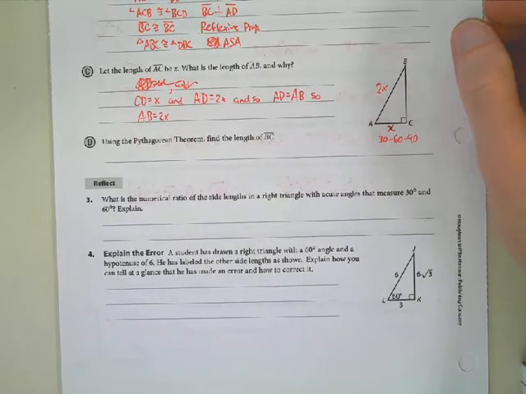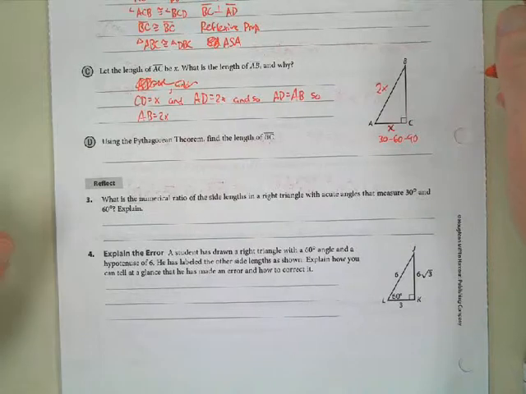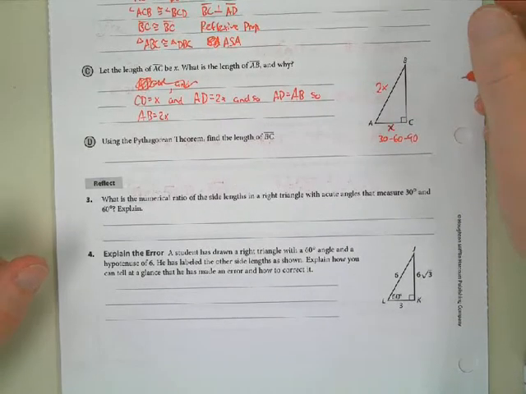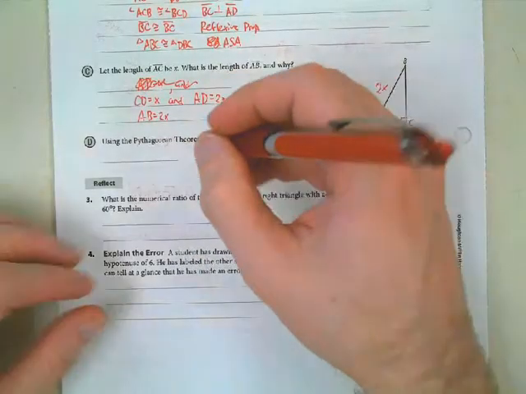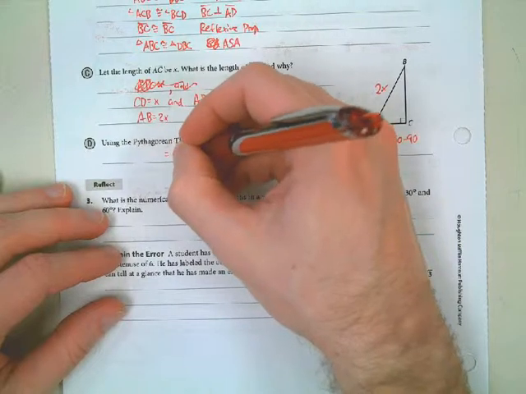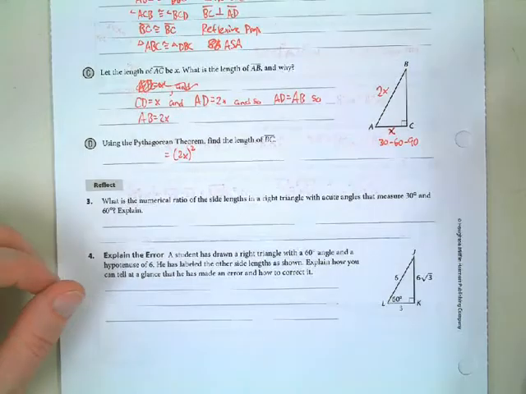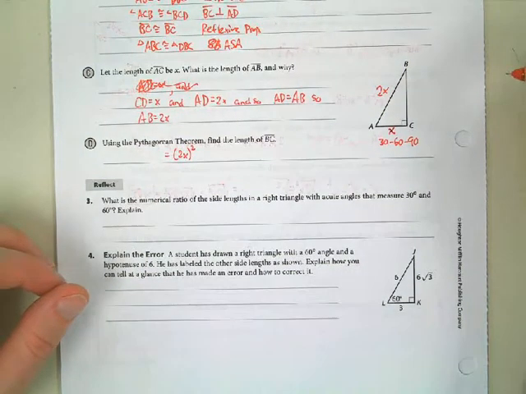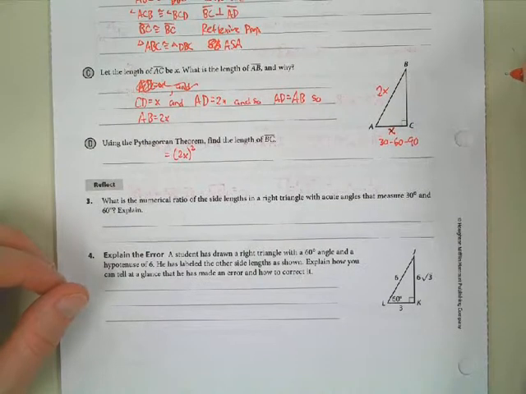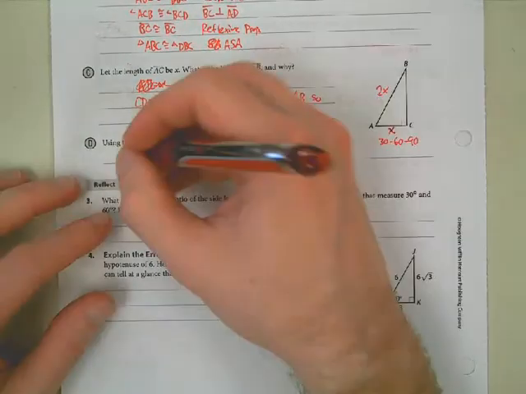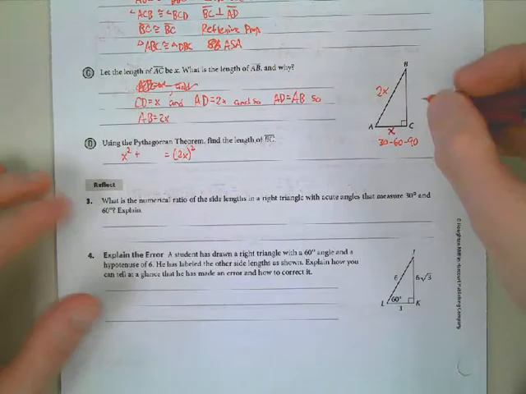So that means I've got to square 2x, right? It's going to be the quantity 2x squared. And then what's one of my legs here that I know? Yeah, so we'll just have x squared. And the other one we don't know, so I'll just call that b for right now.